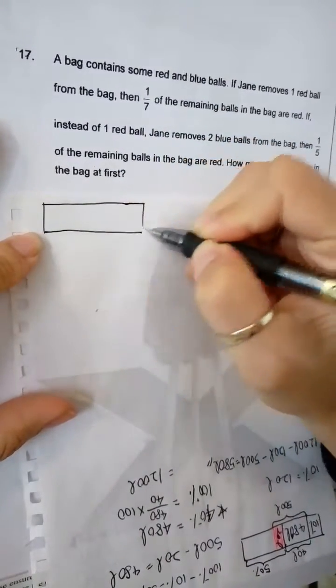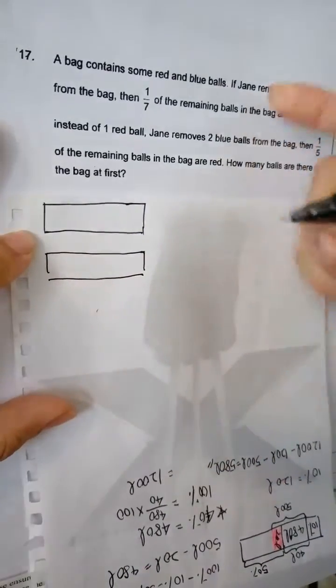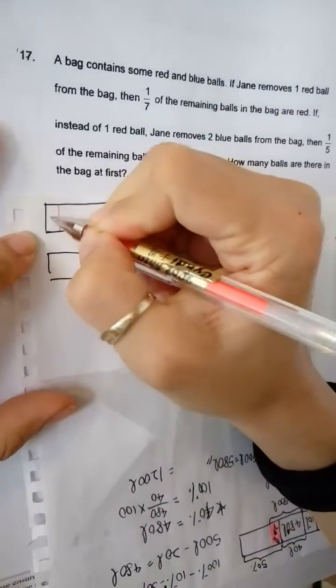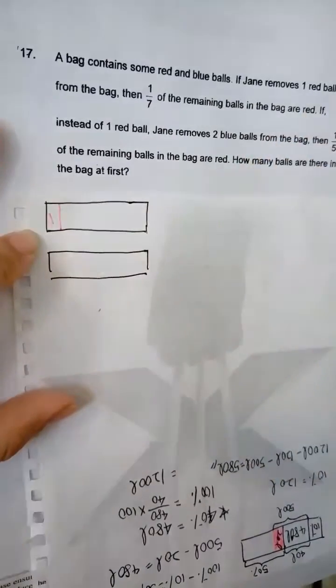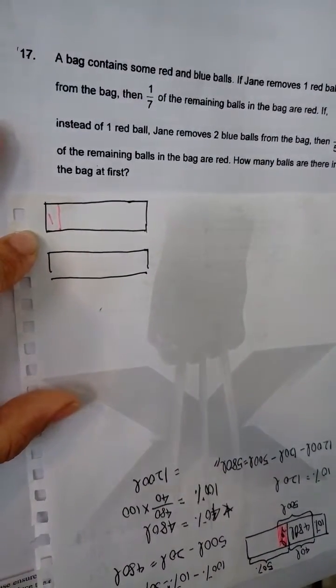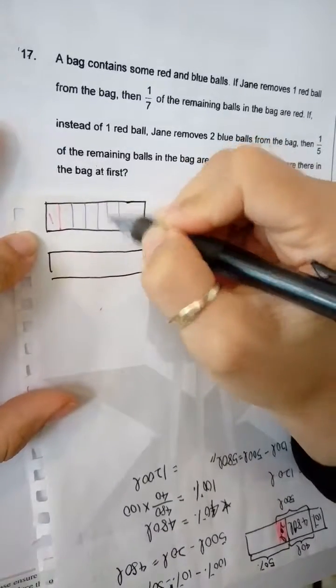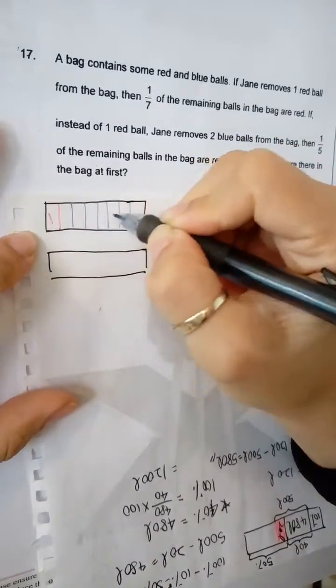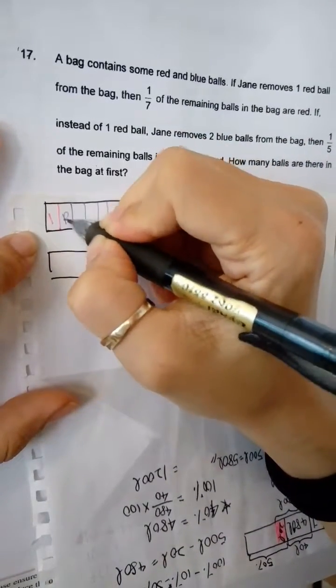This is the number of balls I have. Supposedly these 2 are the 2 scenarios. Scenario 1, scenario 2. Now, if we're gonna take 1 red ball, sorry, I didn't pick my red pen up, so we're gonna use the highlighter here. I can take 1 red. Now, 1/7 of the remaining, I'm gonna cut it into 7 parts. 1, 2, 3, 4, 5, 6, 7. Okay, cool. Now 1/7 of the remaining are red.